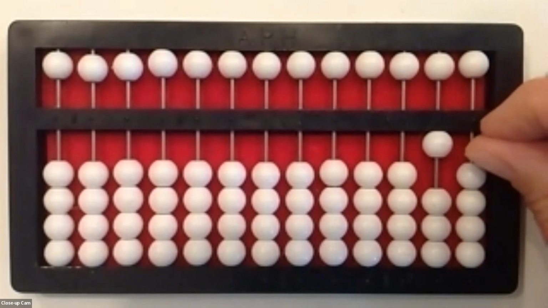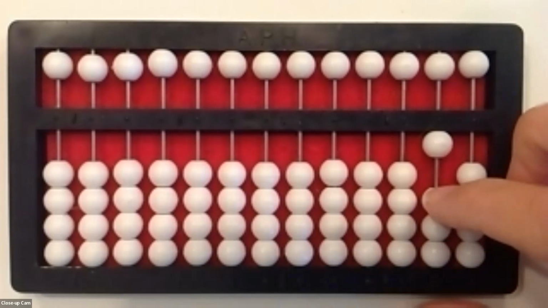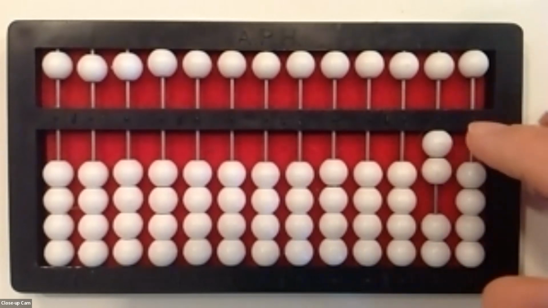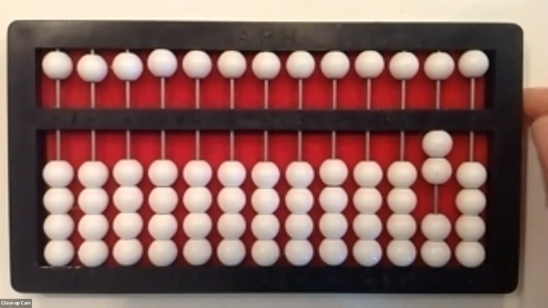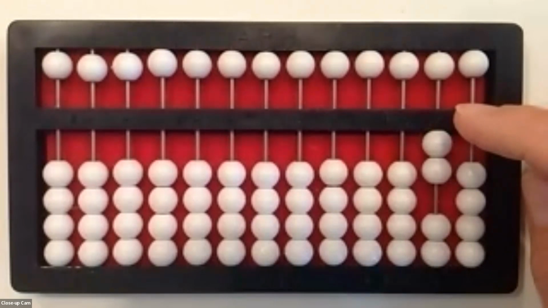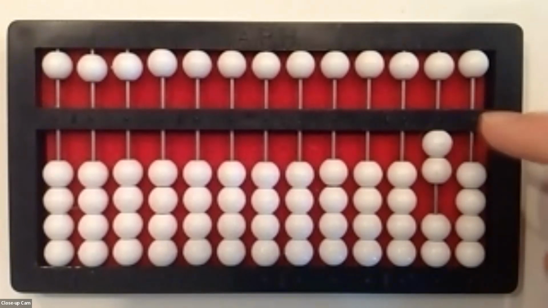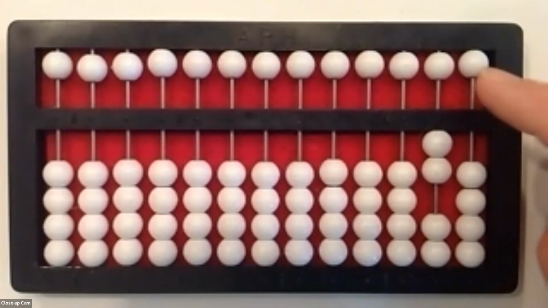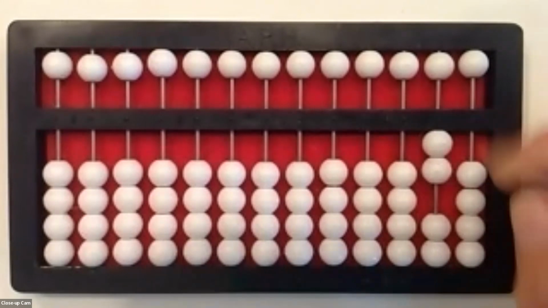Squish. We'll push them away from the separation bar, come over to our tens column, and slide our 1 bead up. Now we have 2 1 beads set in our tens column and no 1 beads or 5 beads set, no beads at all set in our ones column. So 0 in my ones column, 2 in my tens column. So that makes 20.